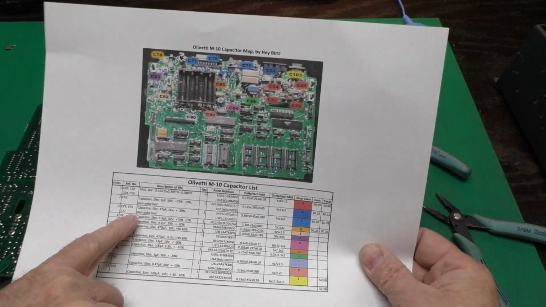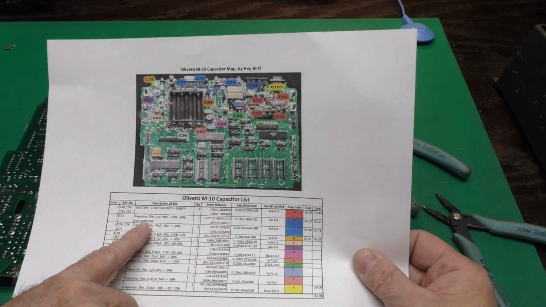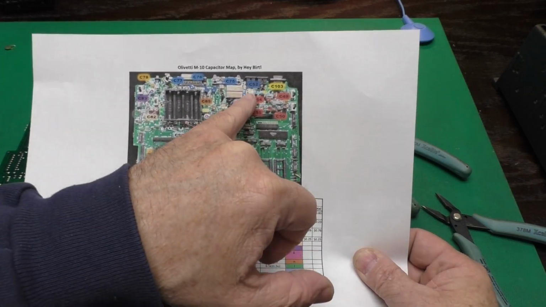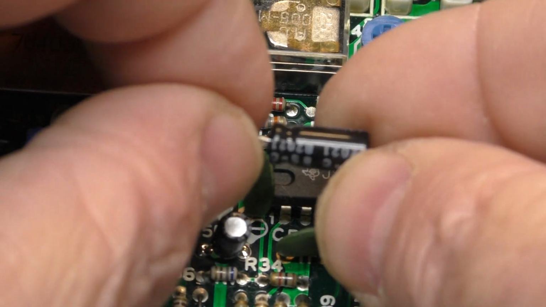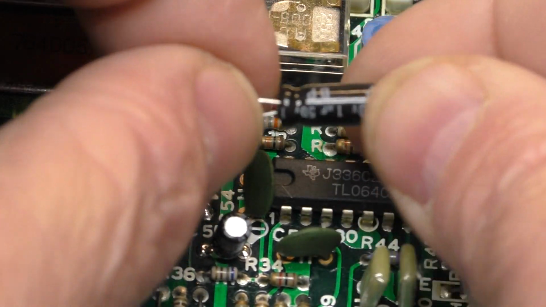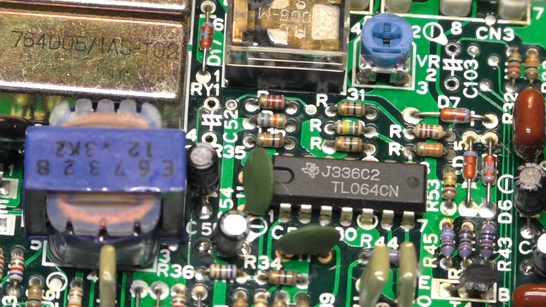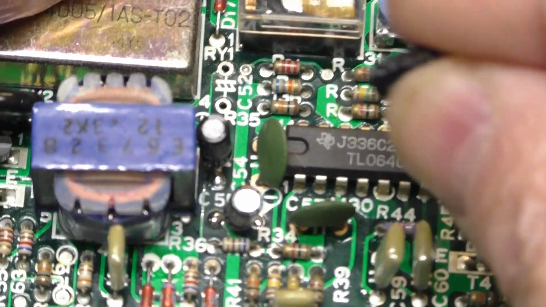C52, 50 volt, 1 microfarad, which is that non-polarized one I was talking about. So this capacitor, as you can see, has no polarity stripe on it because it is not polarized. And pop him in there any old way.